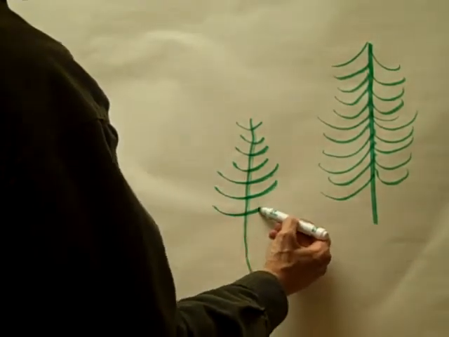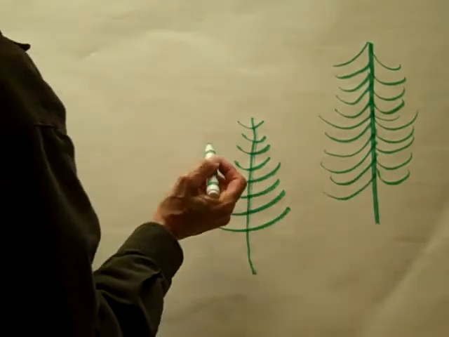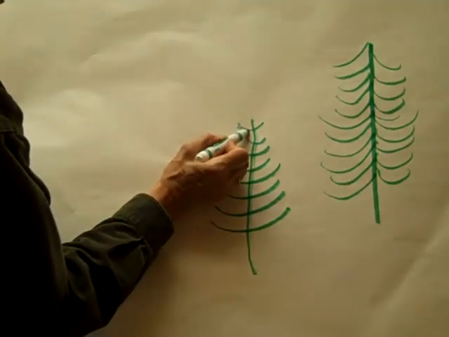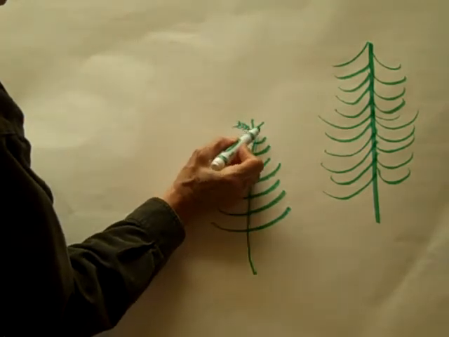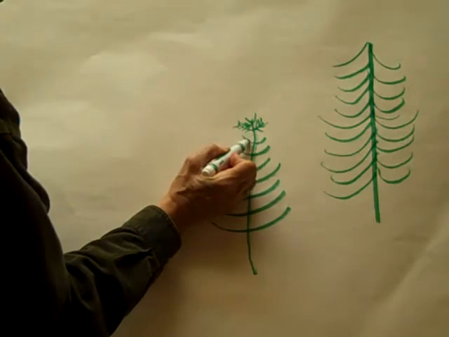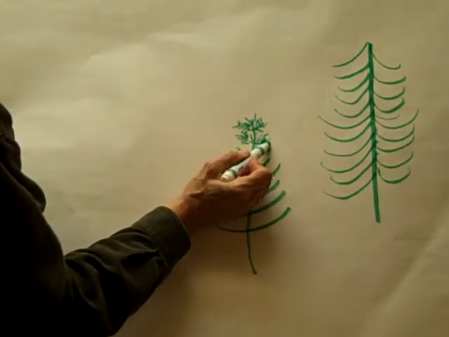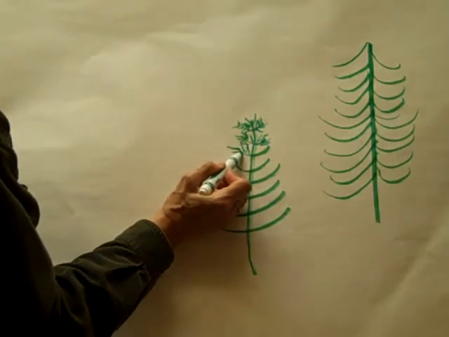They're going to be a variety of lengths and a variety of distances apart. And the next thing I'm going to do is start putting little lines that are like feathers on those smiles. And I'm just going to continue down both sides with my feathery lines.